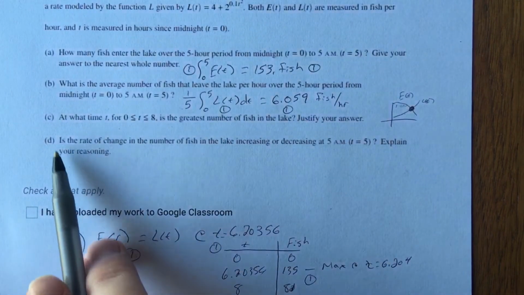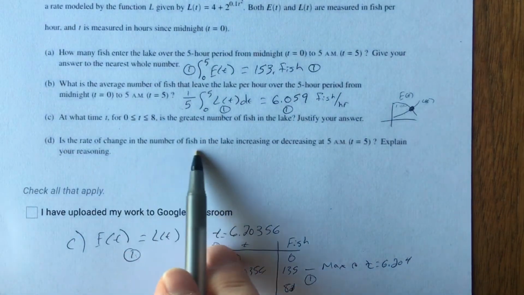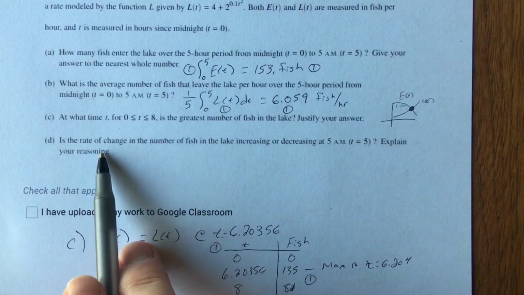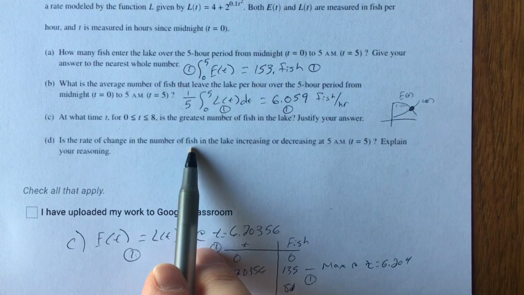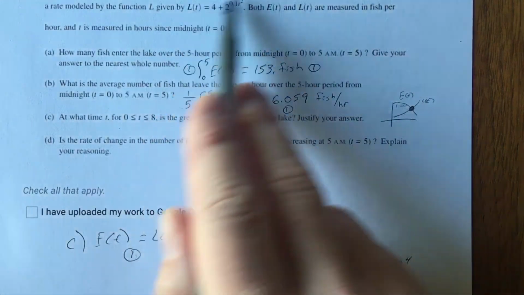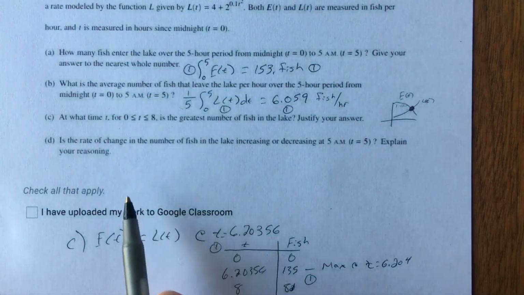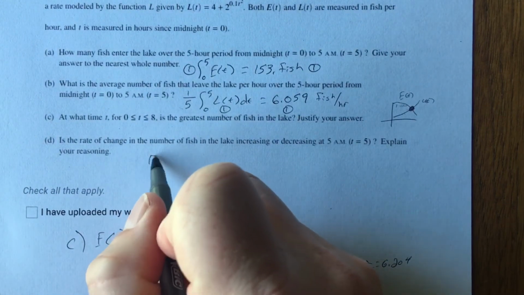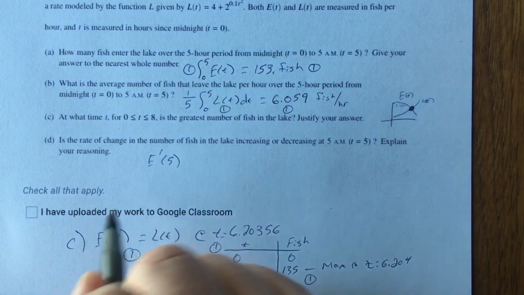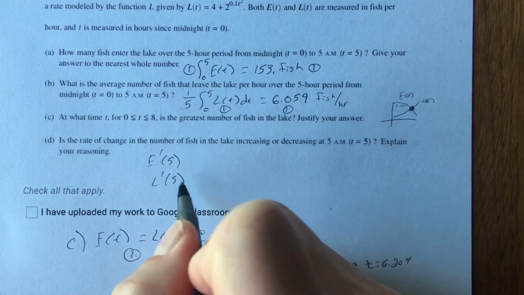And then the last one says, is the rate of change in the number of fish in the lake increasing or decreasing? So they want to know not just is the number of fish increasing or decreasing. That would be a comparison of E and L. They're actually talking about the rate of change. So they wanted you to find E prime 5 and L prime 5 and compare them.